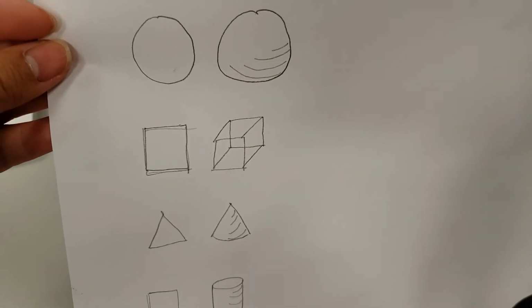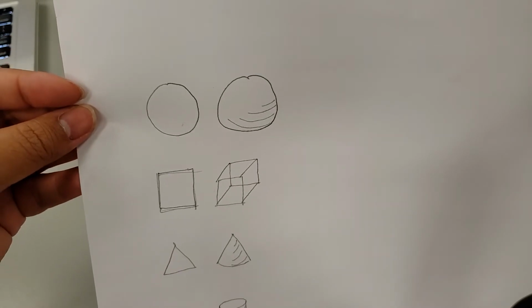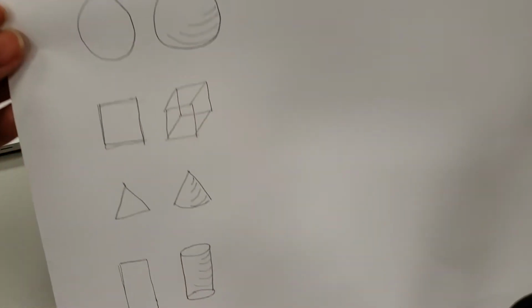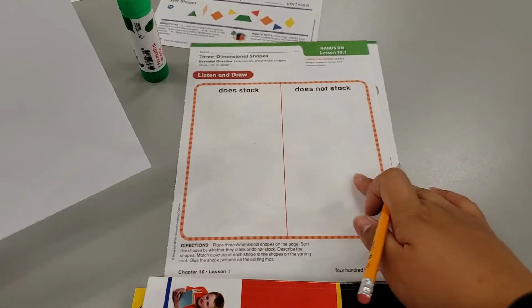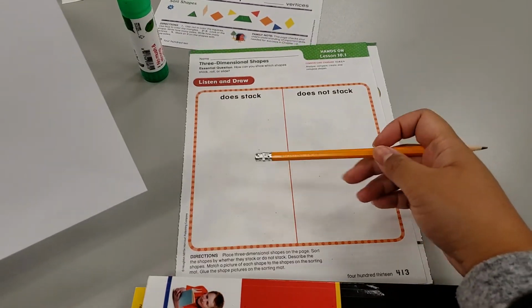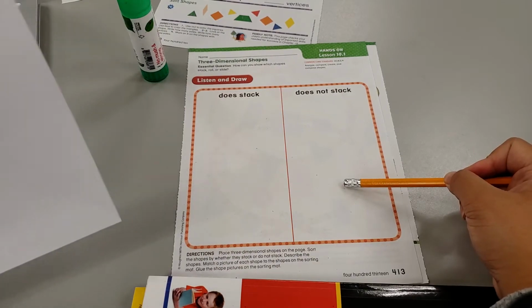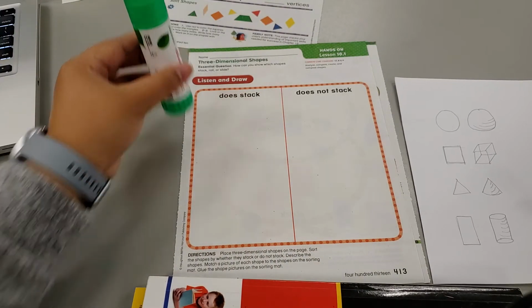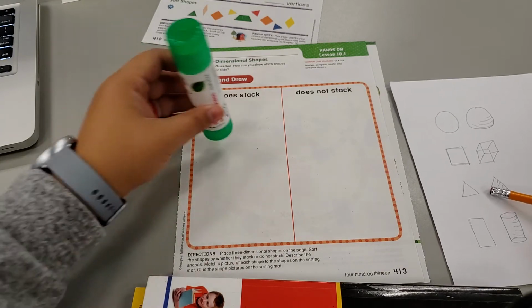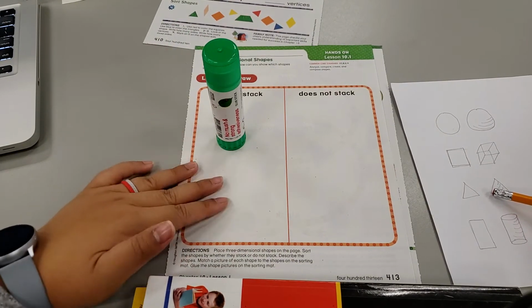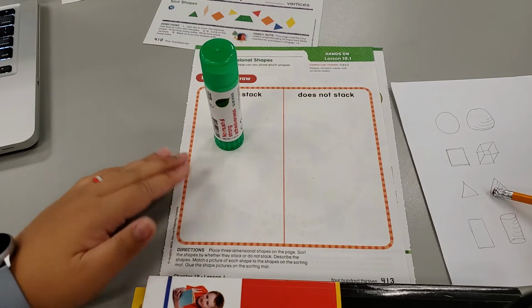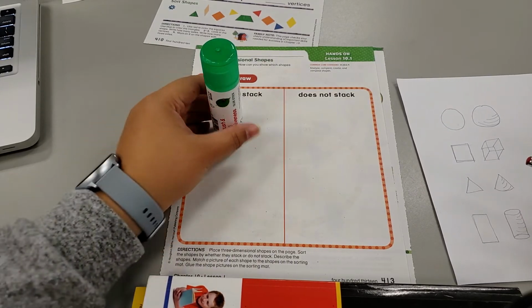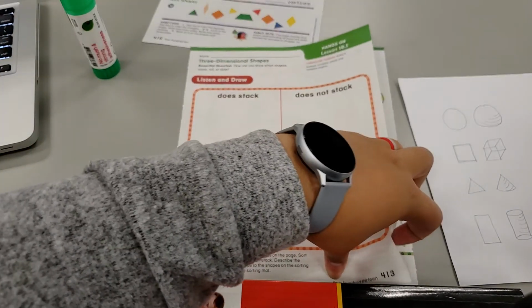Okay? So if you'd like to challenge yourself, brain stretch a little bit, you may draw the 3D shapes that you'd like to keep the memory in: does it stack or does it not stack? It rolls around like crazy. Or you can use the shapes that you have collected and just show where it would go on the column.